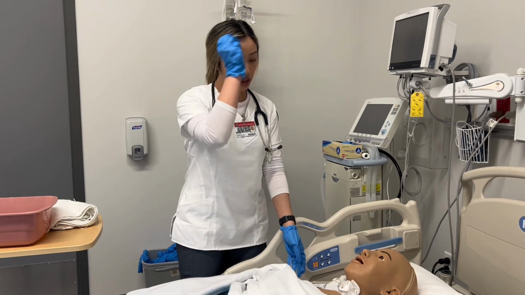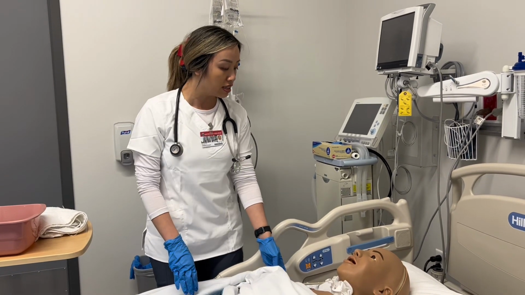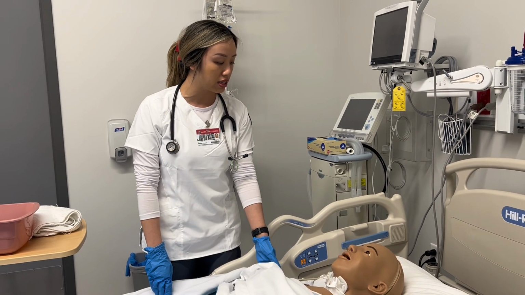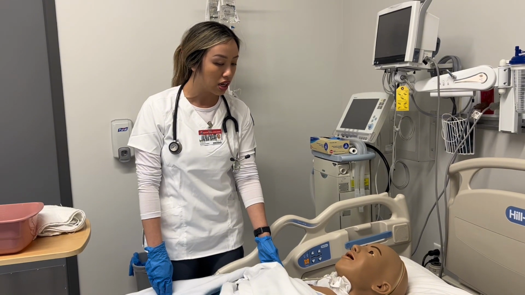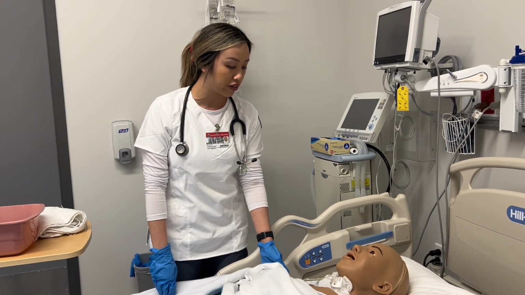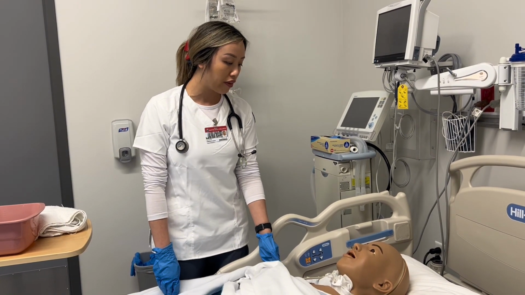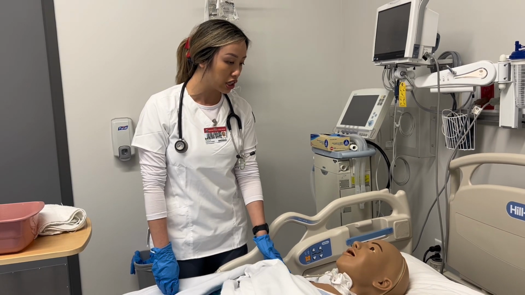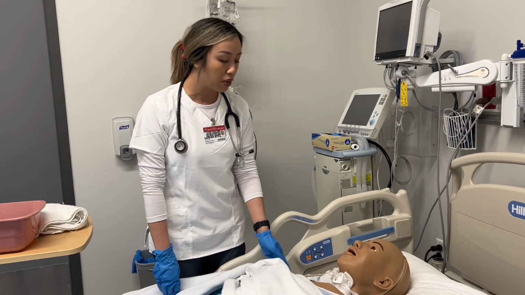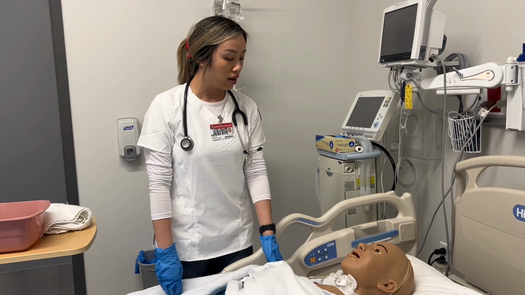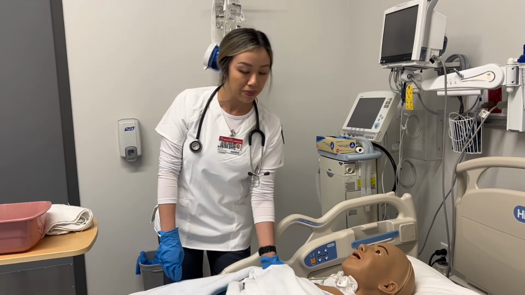I checked your chart. It doesn't seem like you're eating very well and you're having difficulty getting your meds. So the doctor wants to place this so it's easier for you, okay? It's going to be a fairly quick procedure. It shouldn't hurt. It is a little bit uncomfortable, but we've done this plenty of times, so we'll make it as fast as possible, okay?